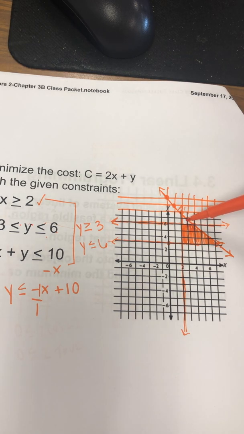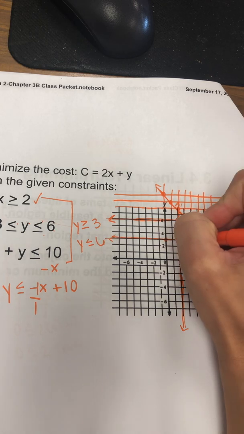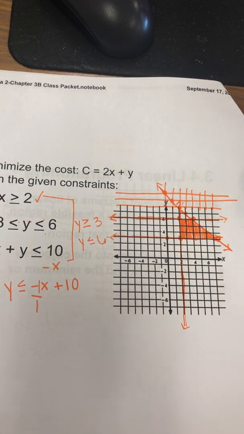I wouldn't want to color up here because that goes above this horizontal line. I want to include the two horizontal lines, the vertical line, and then my line that had a negative 1 slope. Everything in this section here is contained between all those four lines. So with that, I have 4 points. 1, 2, 3, 4. 4 points that connect that region that I'm going to write down.